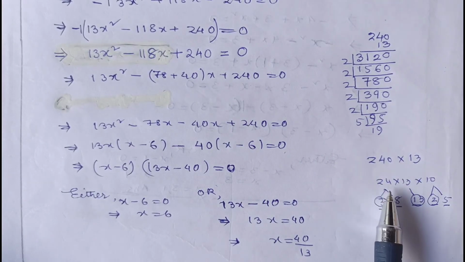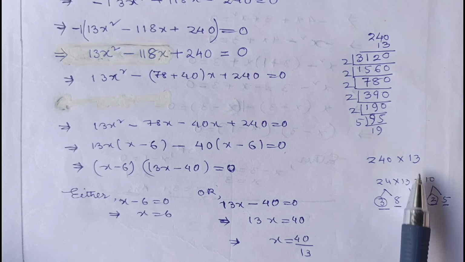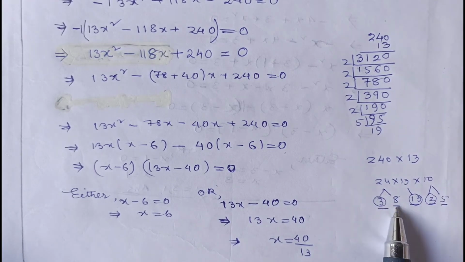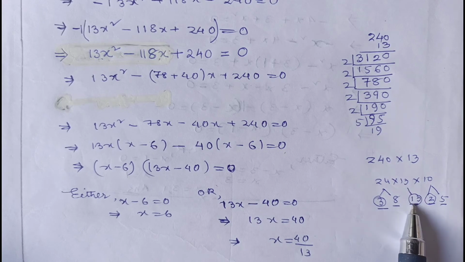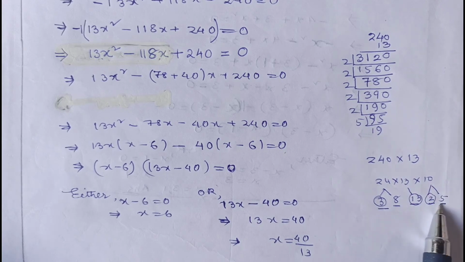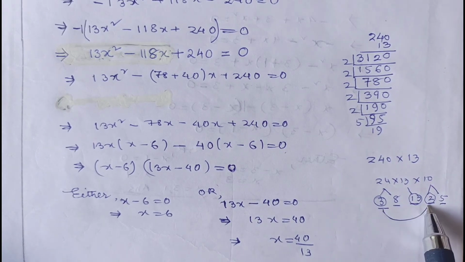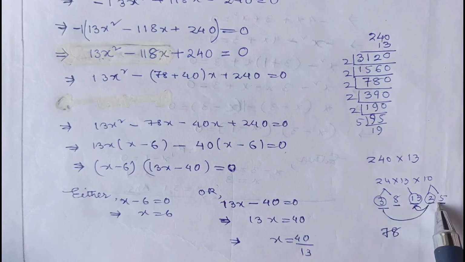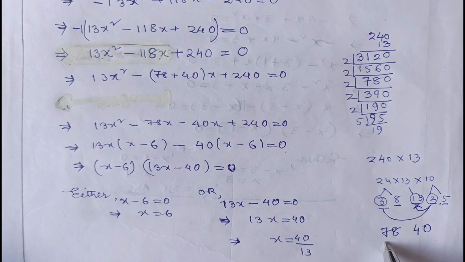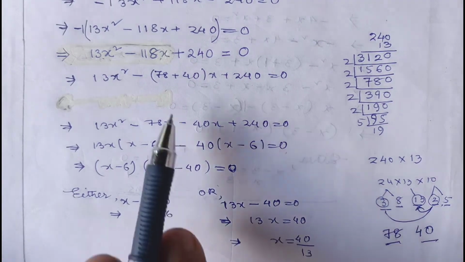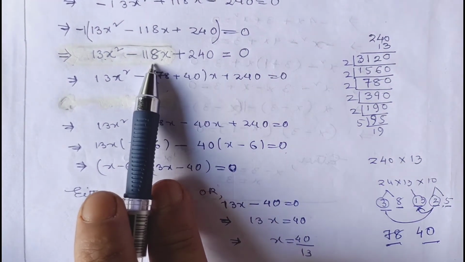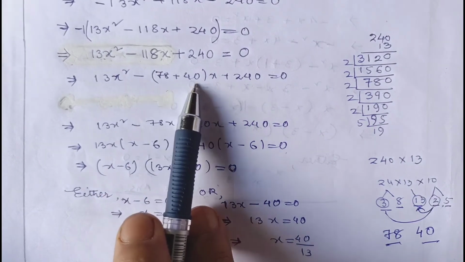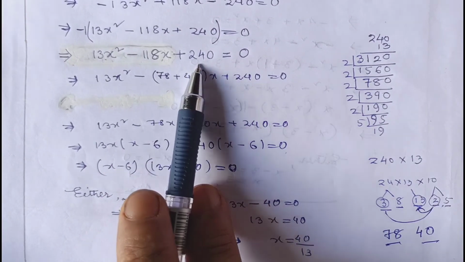This 240 can be written as 24 into 10, and 13 you just keep as it is. Now 24 is 3 into 8, 13 will remain as it is, 10 can be written as 2 into 5. Here 3 into 6, 6 into 13, it will be 78, 5 into 8, 40. Now if you consider 78 and 40, then you are going to get 118. Just add 78 and 40, it will be 118, and if we multiply, it will be equal to 240 into 13.